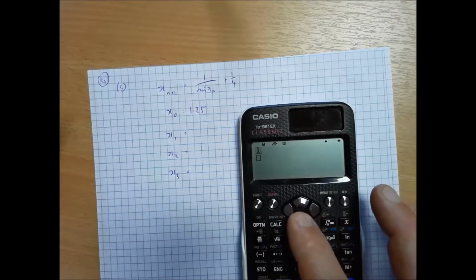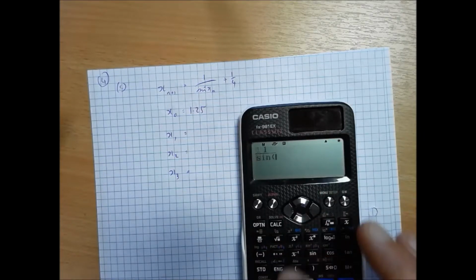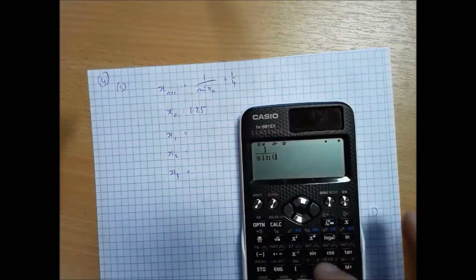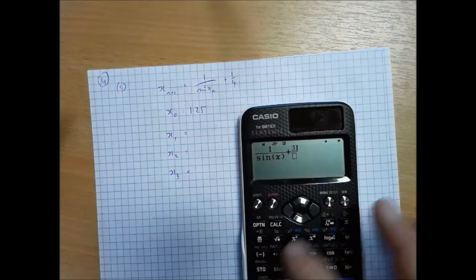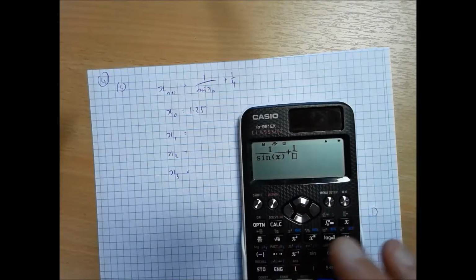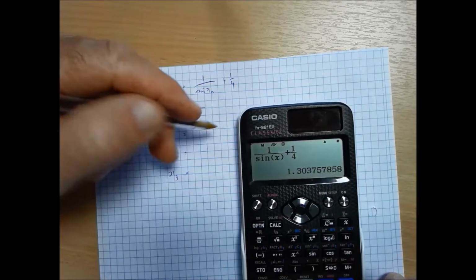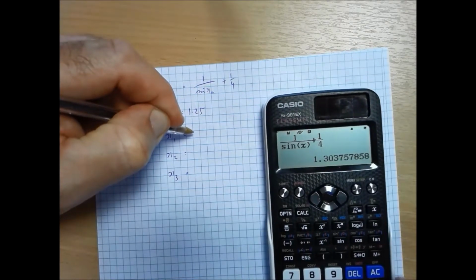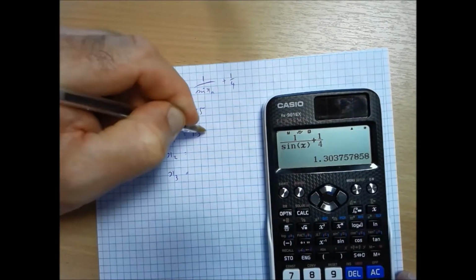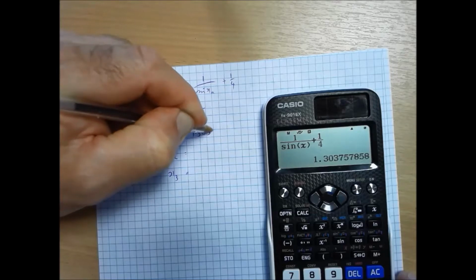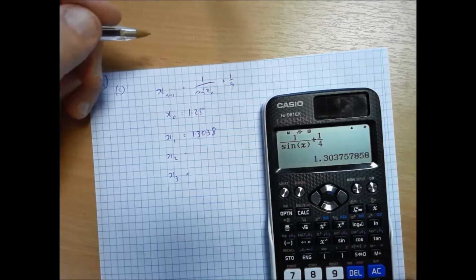1 over sine x plus 1 over 4, and that gives me 1.3038 to 4 dp.